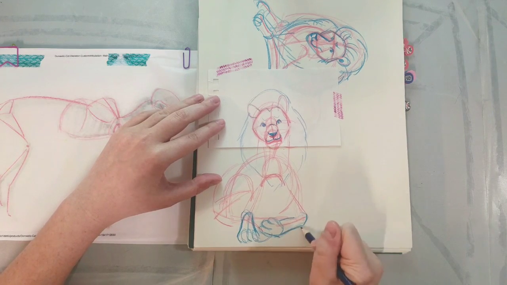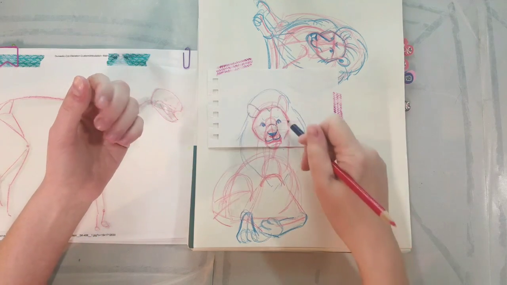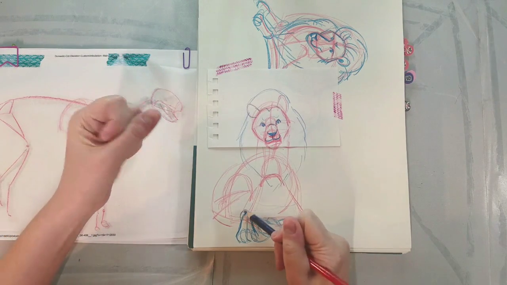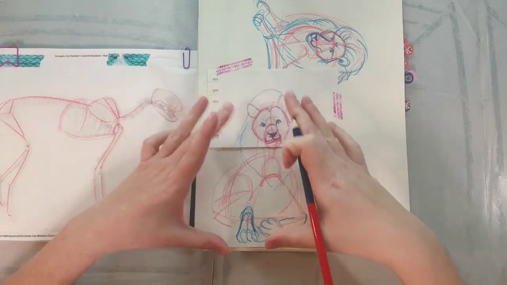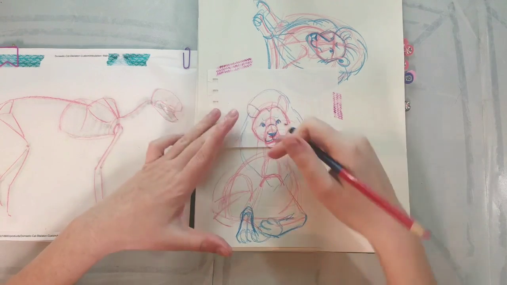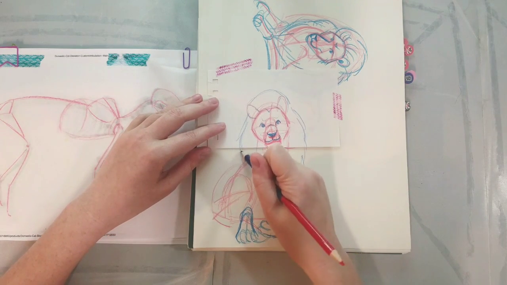YouTube prioritizes videos that are a certain length. And it's like, ah, his head's too high up. These should be more into his body than they are. So this should all be compressed. So this is going to be a giraffe neck lion. Maybe I can hide that with some more mane.